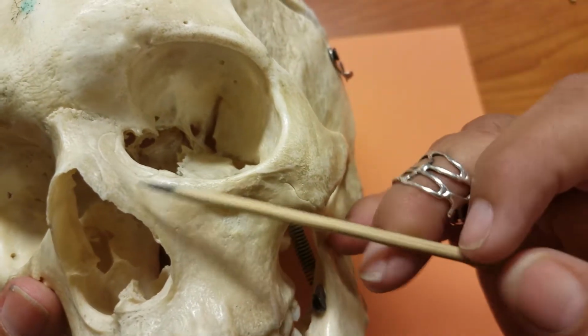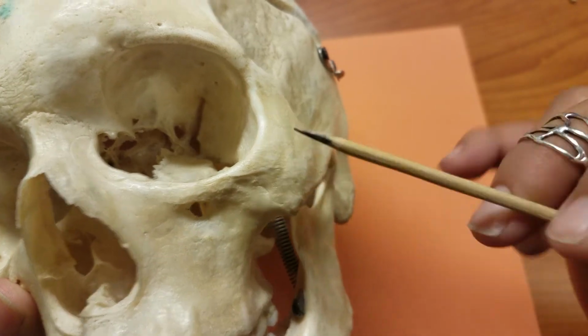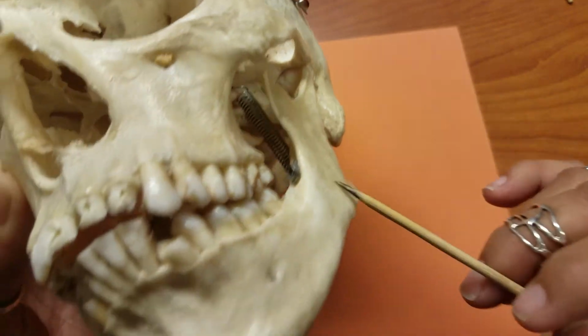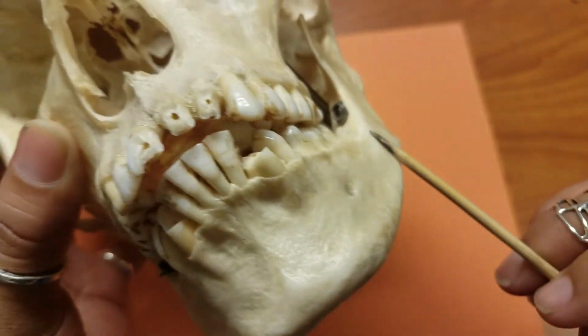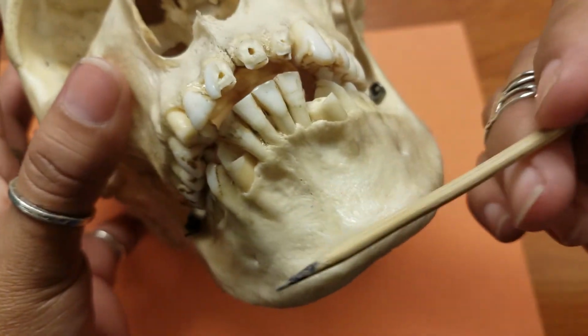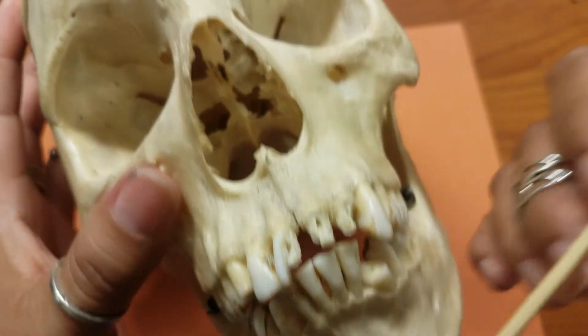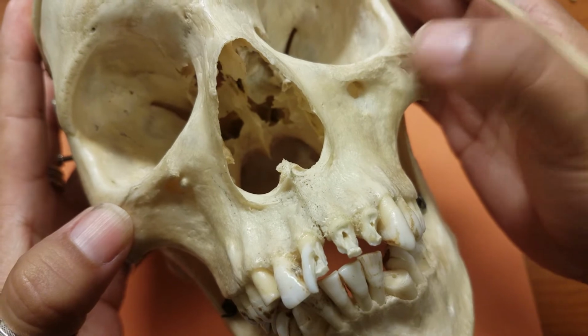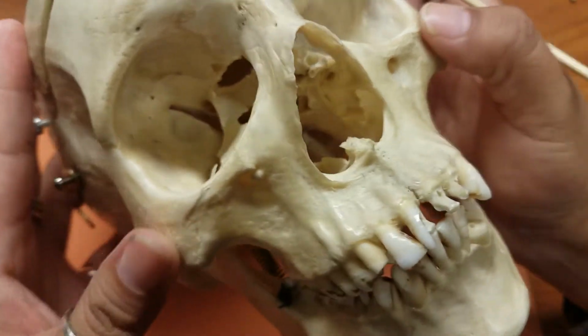So if all this here is our maxilla, then we also have our zygomatic bone right here. And then of course this down here is the mandible. Now the mandible we only have one of, so you don't have right or left, but the zygomatics we do have a right and a left.